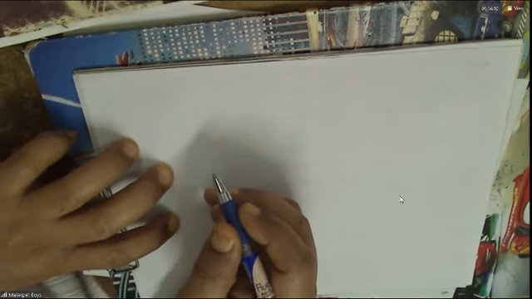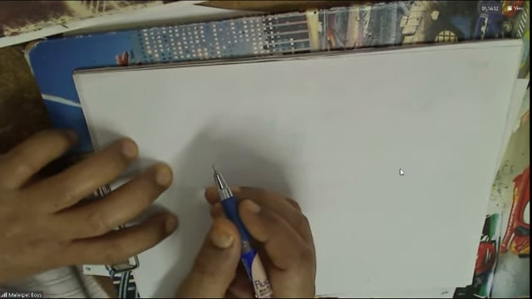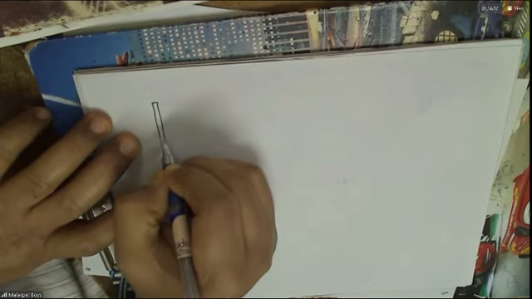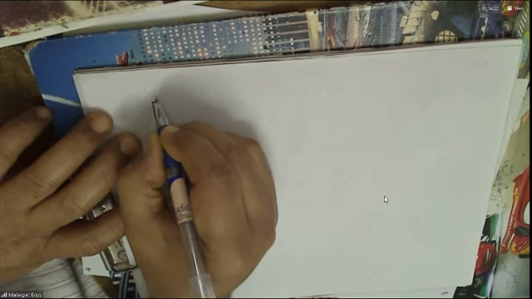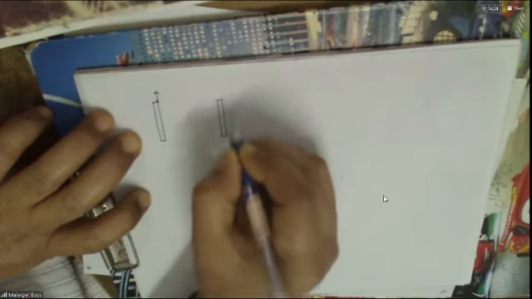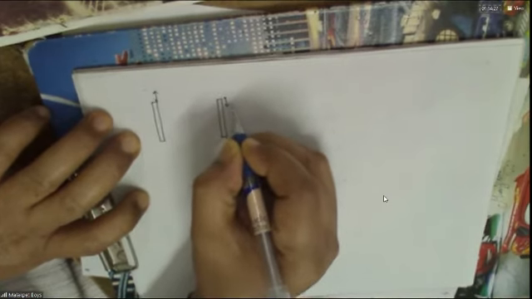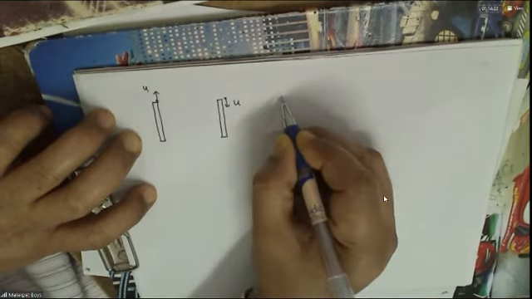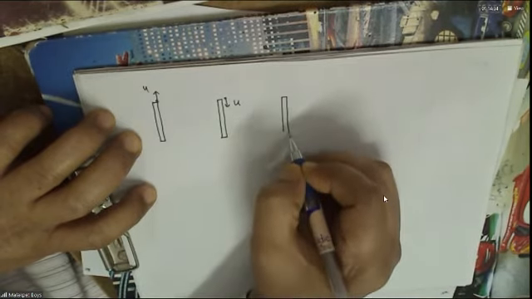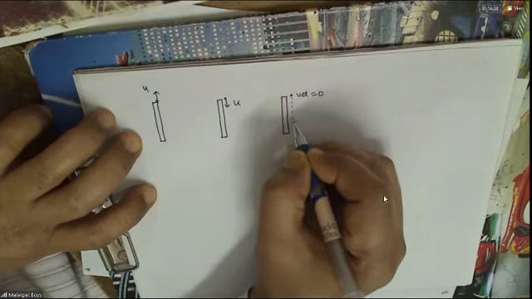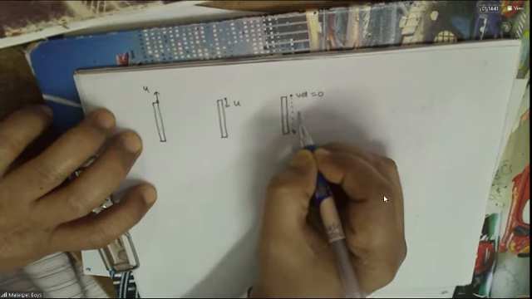See, when the body is projected, it reaches the ground. In all three cases, what will be the displacement? Whether it is projected upward or projected downwards, in any of these cases, the ball has to cover the displacement H only.